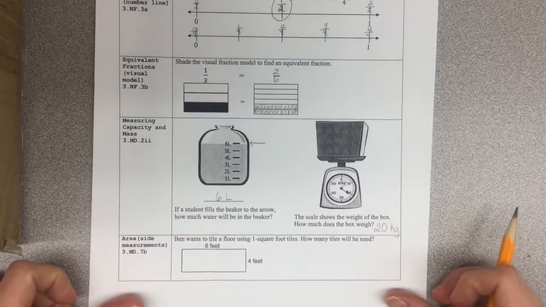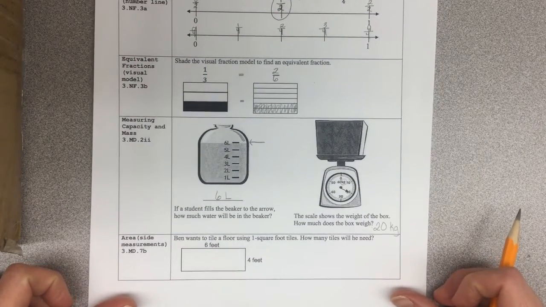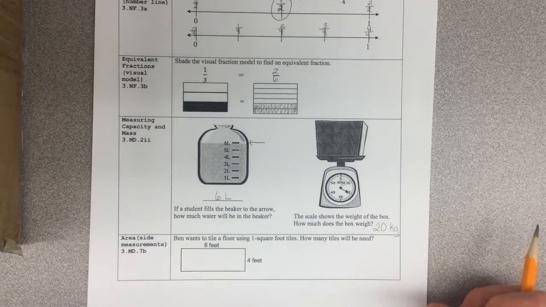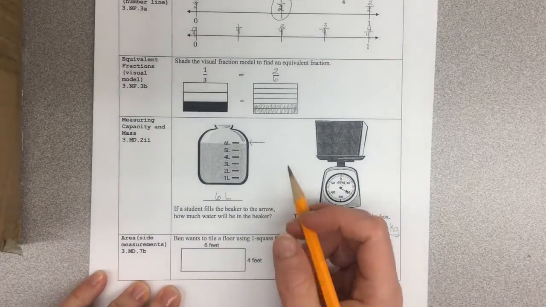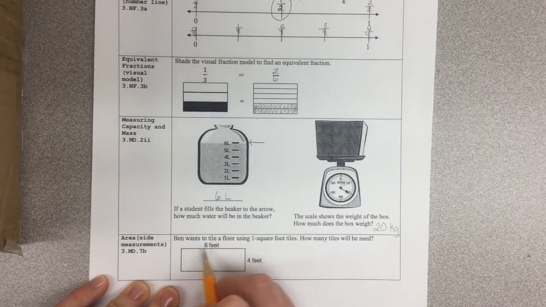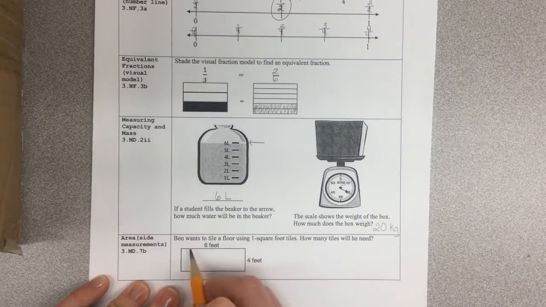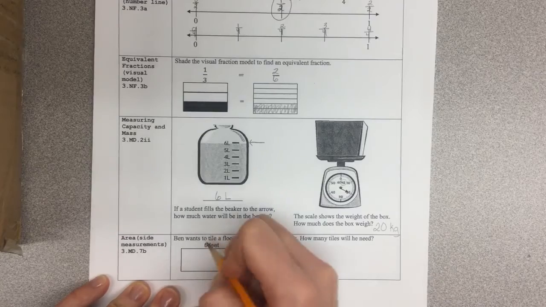And our last box here, area measurement. Ben wants to tile a floor using 1 square foot tiles. How many tiles will he need? Well, let's tile this floor. If this side says 6 feet, then we have 6 1 square foot tiles that line up to make the side.